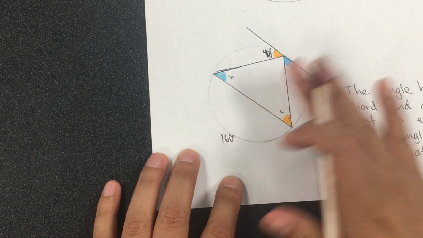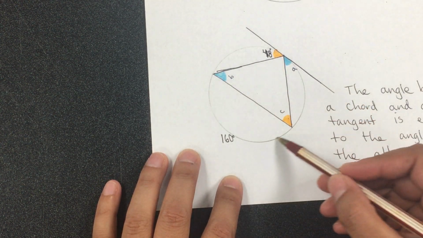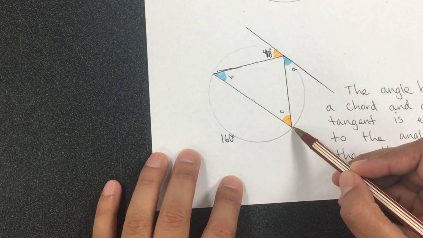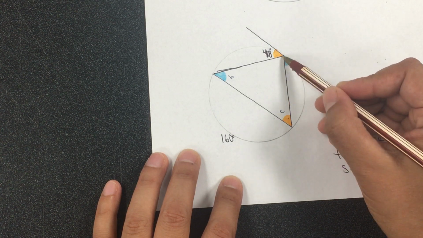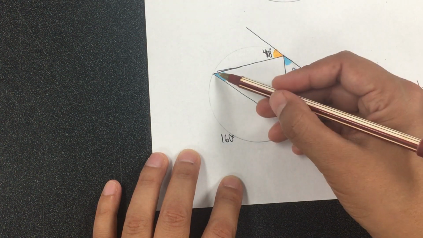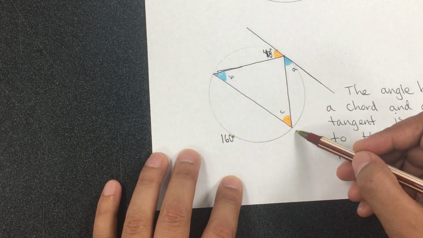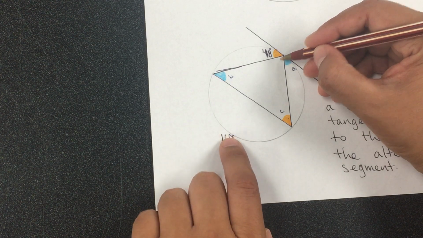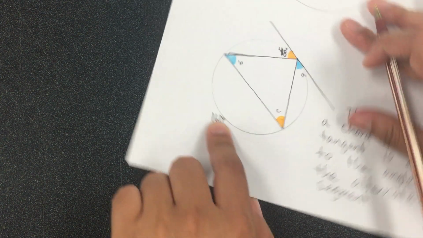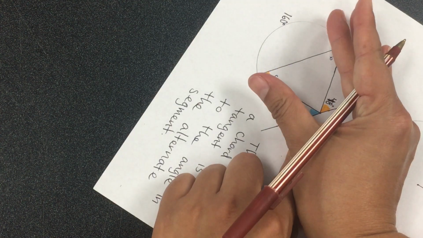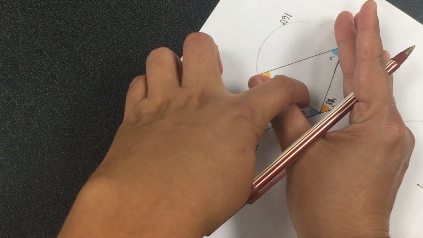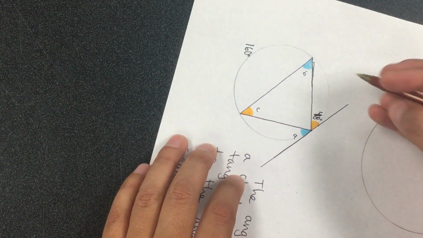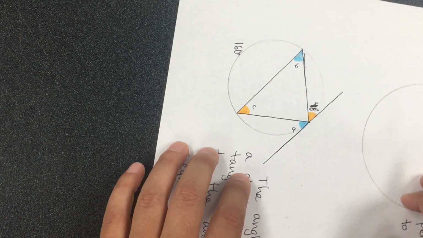So now let's put it into practice. From the previous lesson we learned that this arc is always double the measurement of this angle. I call it the cone and the ice cream. The ice cream is twice as much as the measurement of the point at the bottom of the cone. So the ice cream is twice as big as this one, so this is half of that. Half of 160 is 80 degrees. So this is going to be 80 degrees.